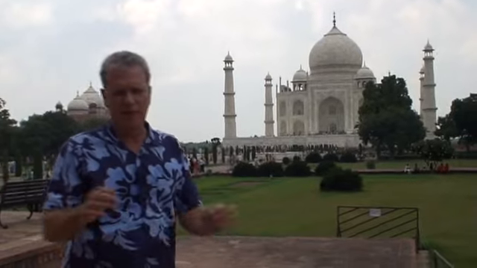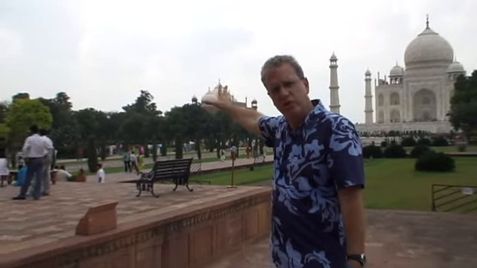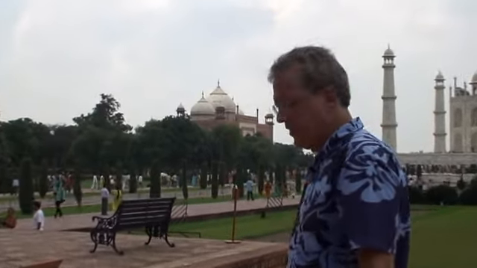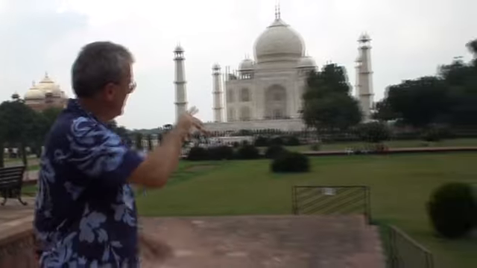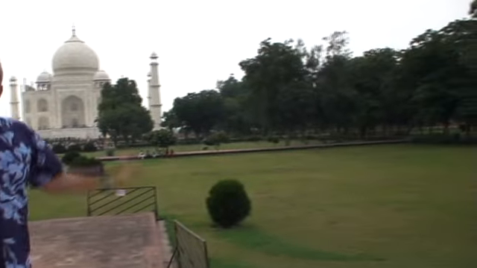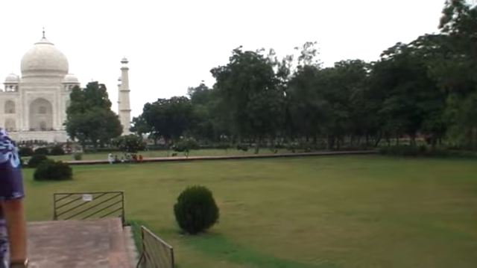Now, we've talked about architecture before, and we've talked about the great art. Over on the right side, you'll see another structure, a red sandstone structure. This is the western building that is actually a mosque. It's a masjid, a mosque on this side. Through the trees over here on the left, as you come this direction, is another structure that is exactly parallel to that one. It's basically a carbon copy of the two buildings. That is a guest house. Over here is the masjid.